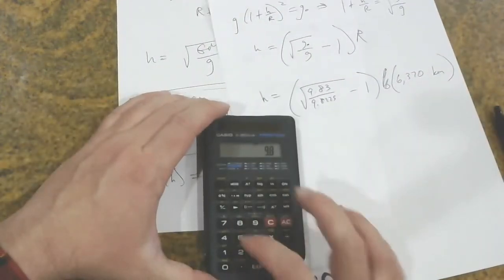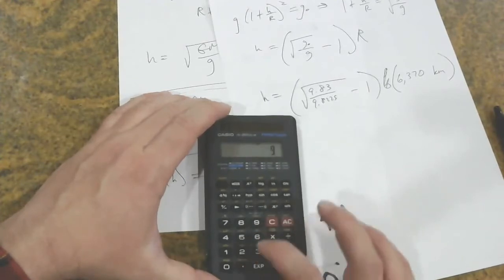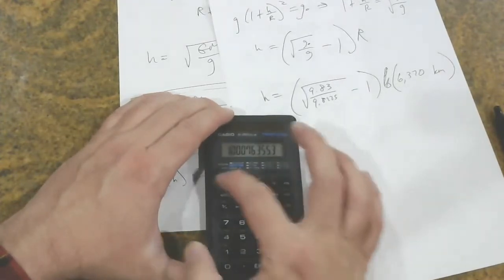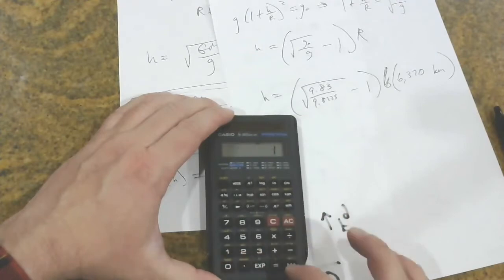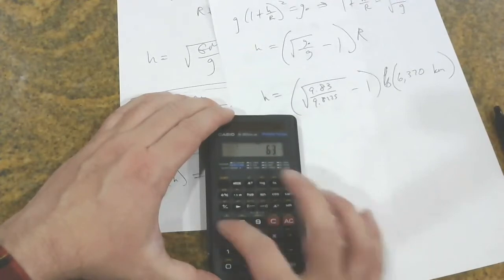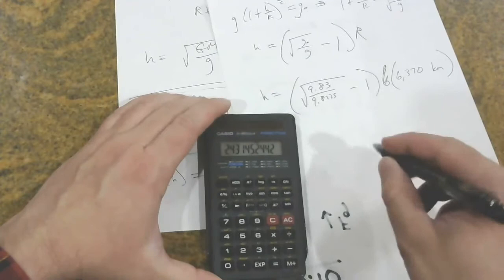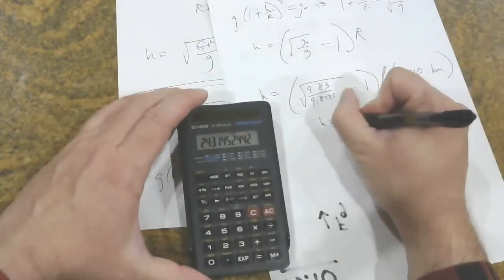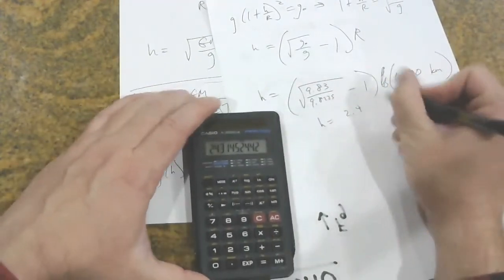So 9.83 divided by 9.8225 equals, then I hit the square root button, subtract 1, multiply that by 6,370 kilometers. Kilometers go in, that means kilometers come out, and the altitude there is 2.4.